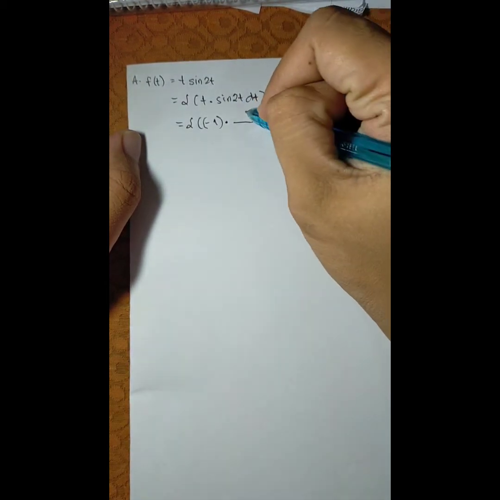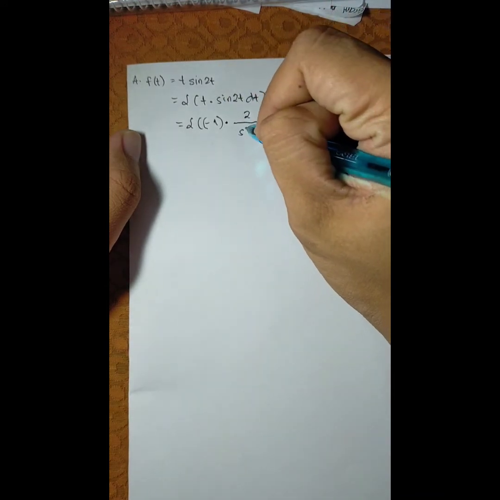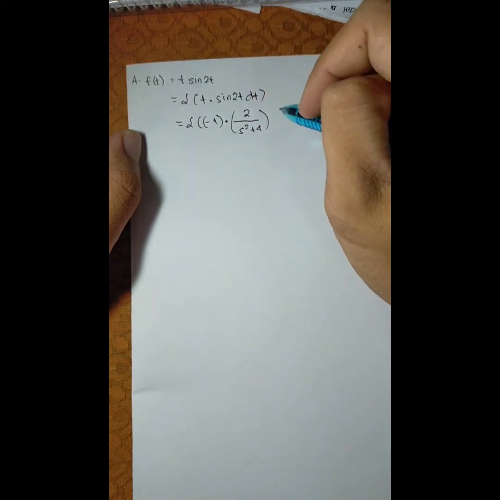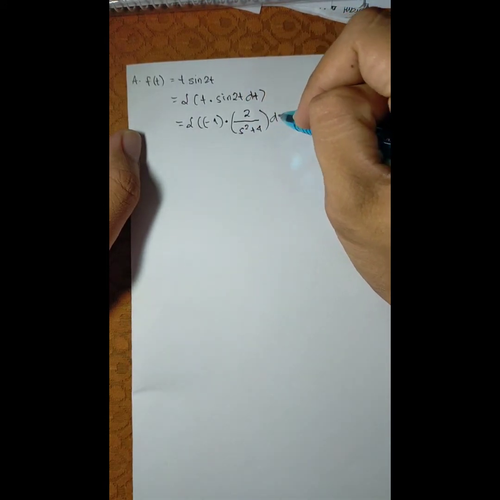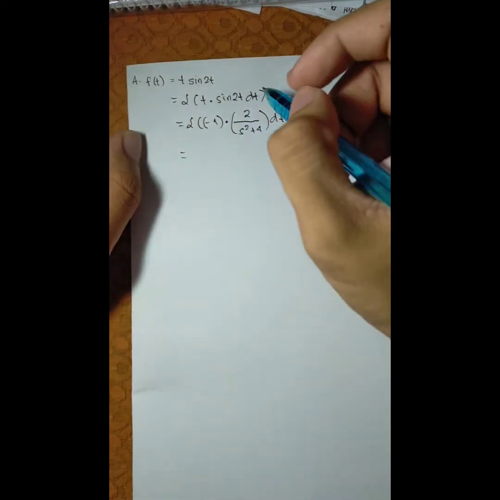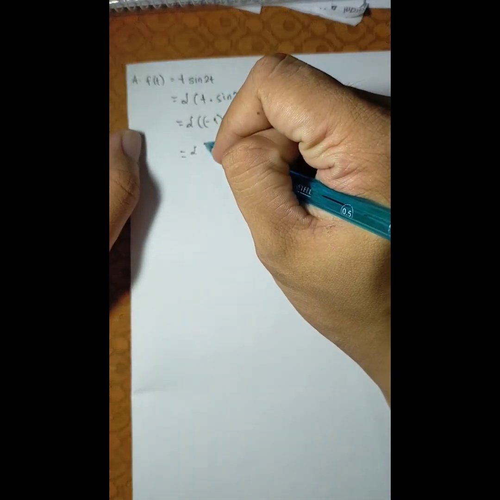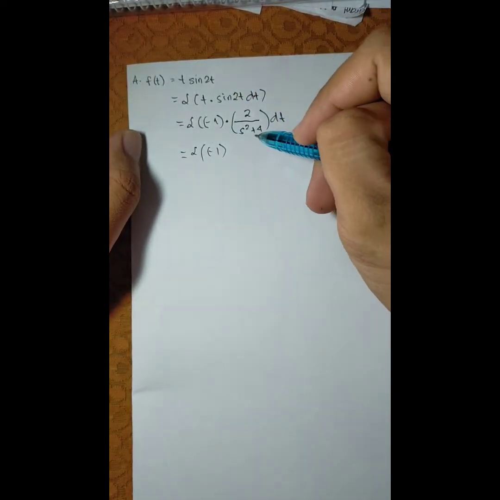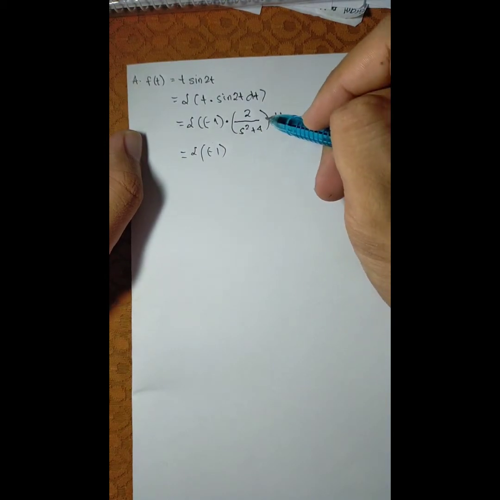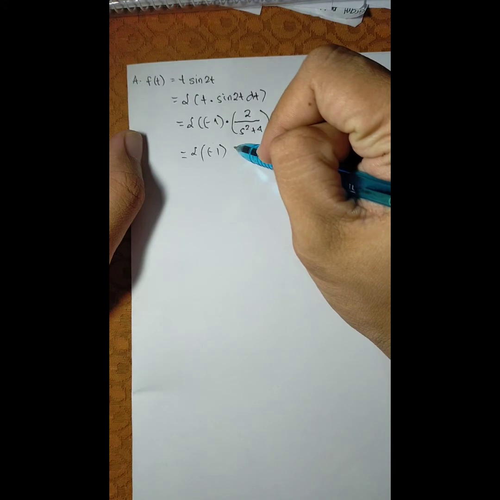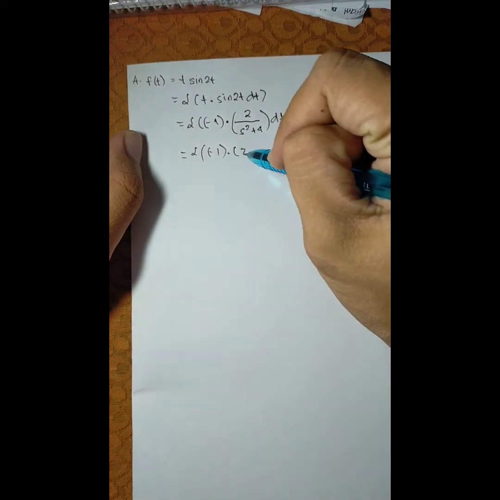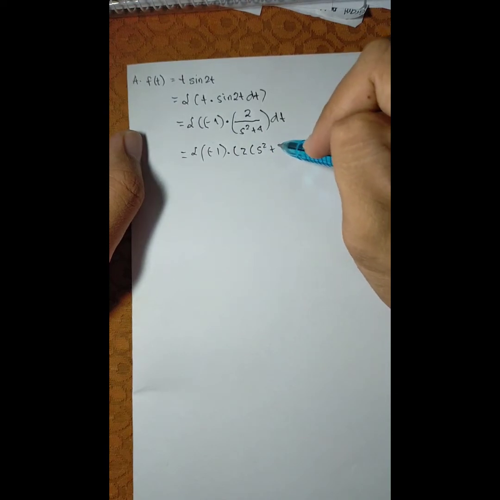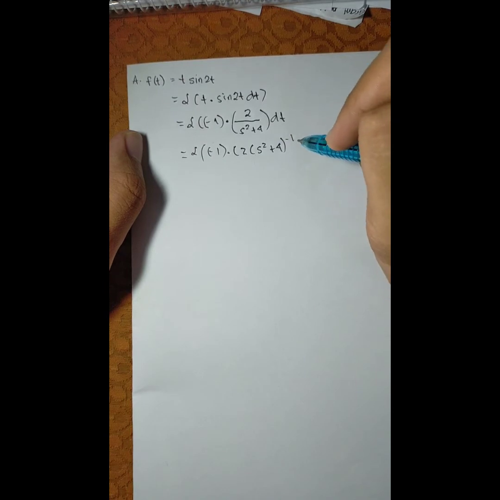Times 2 over s squared plus 4 dt. So we have a negative 1. We will transfer this s squared plus 4 to the upper part. So we have times 2 times s squared plus 4 raised to negative 1 dt.